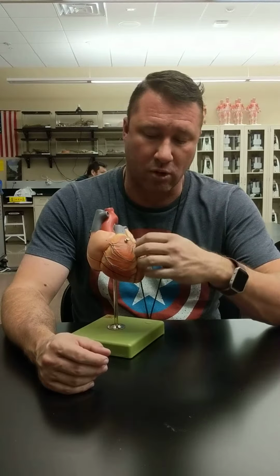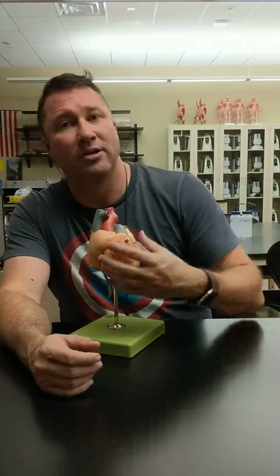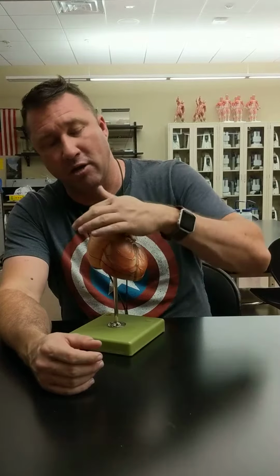heart attack. We've got the coronary arteries, which supply blood to the heart tissue, and then we have the coronary veins, which drain the blood from that. That blood will then go back into the right atria, and then the whole thing will start all over again.